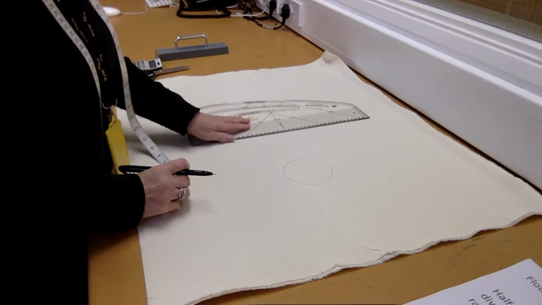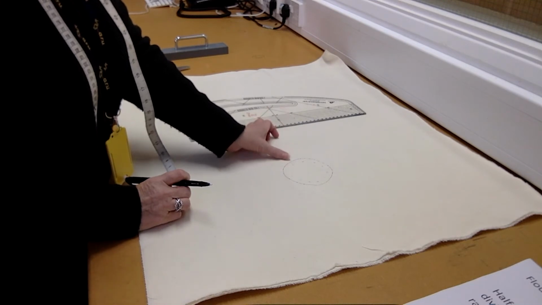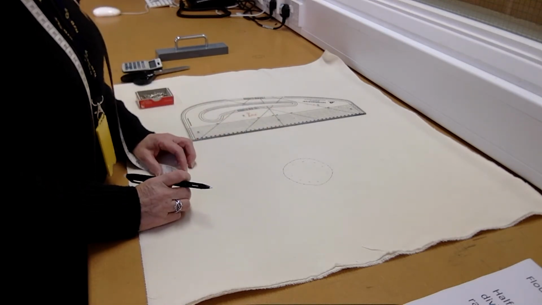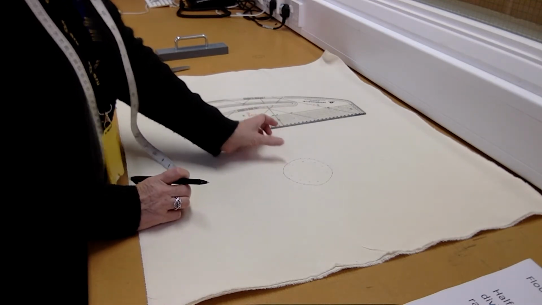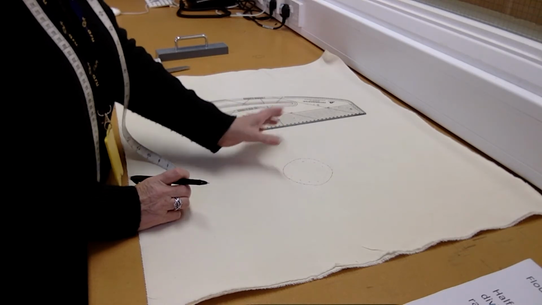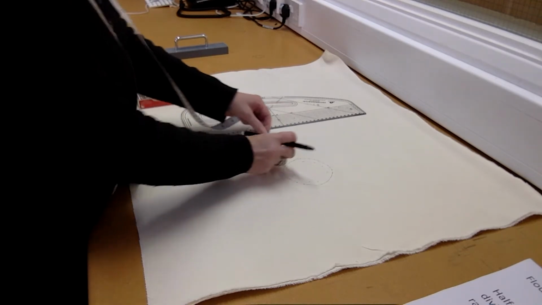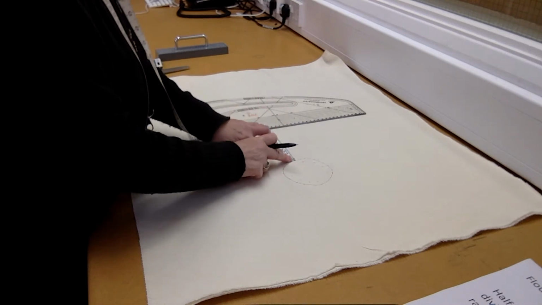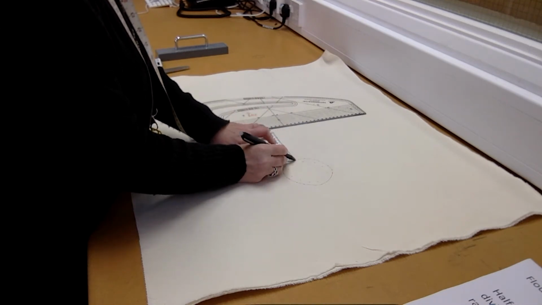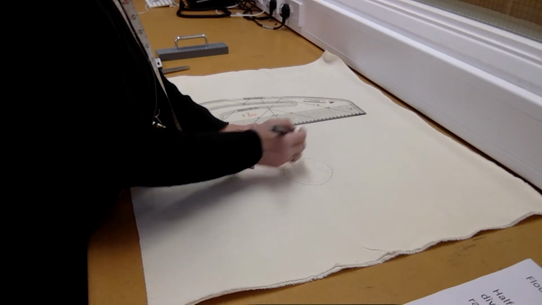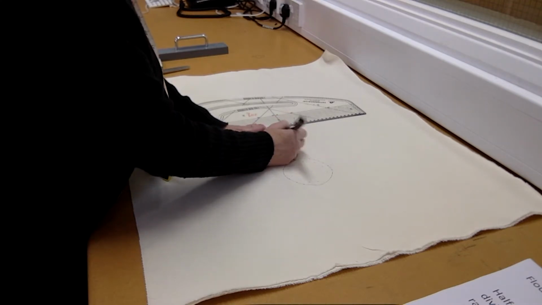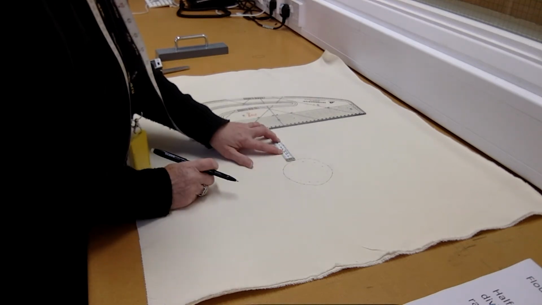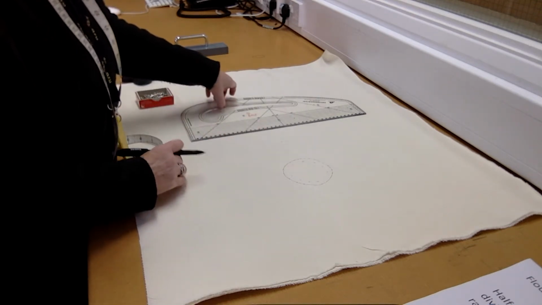Now, the next thing I want to know is how deep I want my flounce to be. On the one that I showed you, my flounce was 8 centimetres deep. Okay, so I'm then going to mark my 8 centimetres from my flounce to give it its depth. So if that's 8 centimetres, then I'm also going to mark a centimetre after that, because that's going to be my seam allowance on the outside.